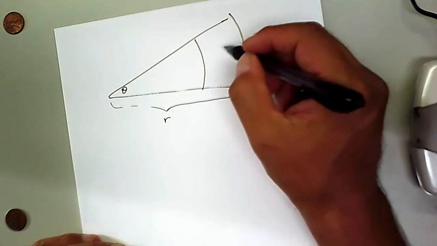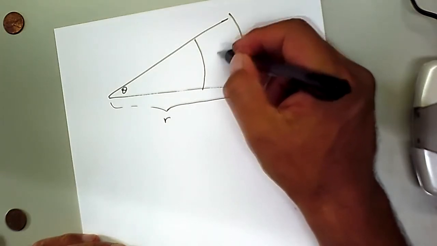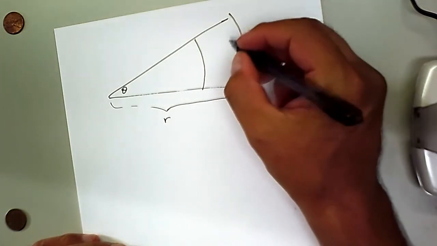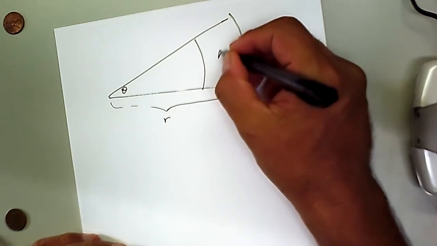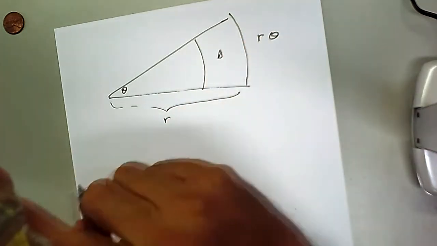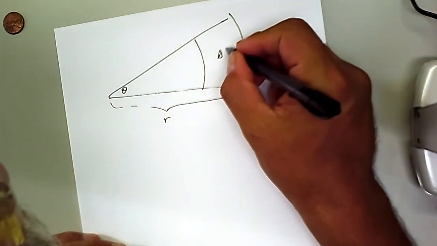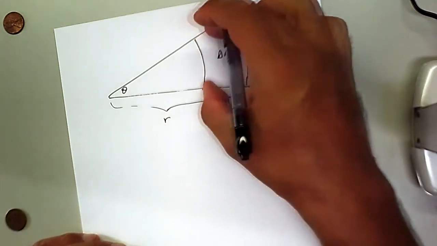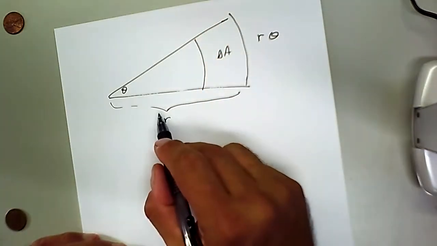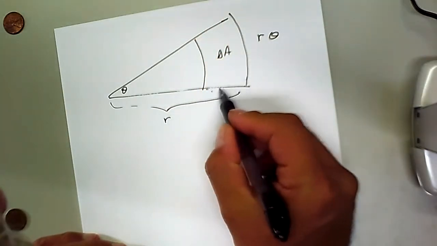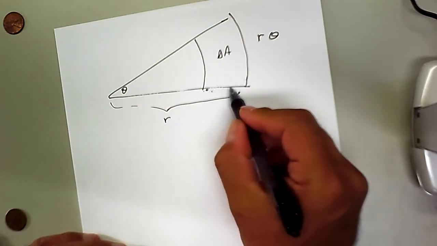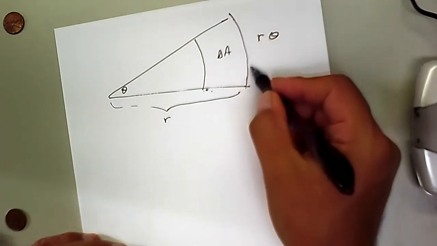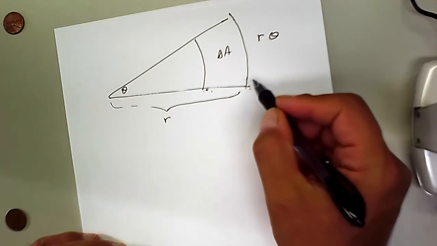So the area of this region, let's call it delta A. Pretend this is small. It is approximated by this distance multiplied by this. Why?